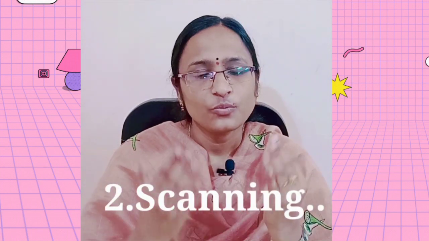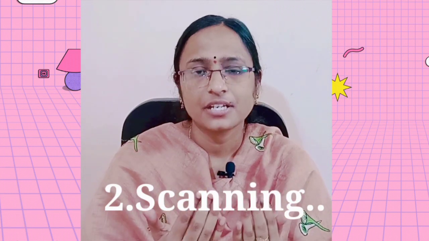Then the second point is scanning. When you open the subject or the chapter, you are scanning. Scanning means there may be small objects, small diagrams, small flowcharts, and some tips or content enclosed in boxes. You are just scanning all those and fixing them in the brain. If you connect all those images again, you can write some theory or some answer to your question.